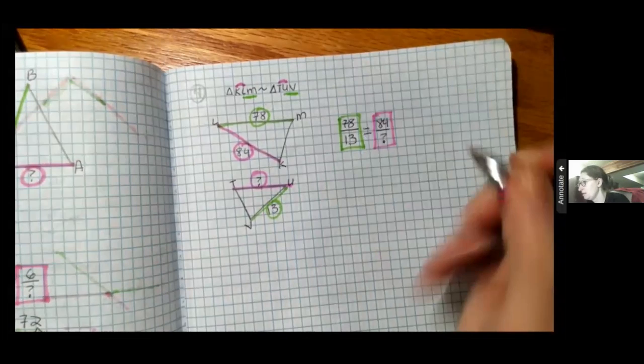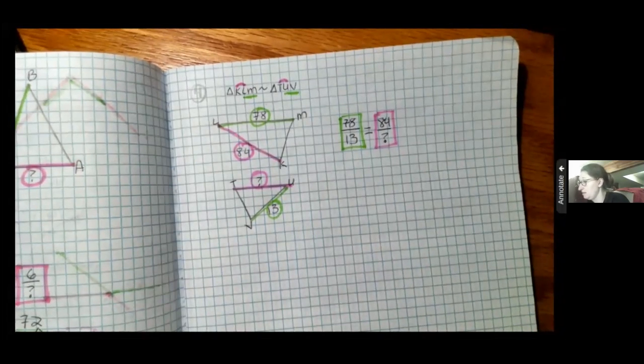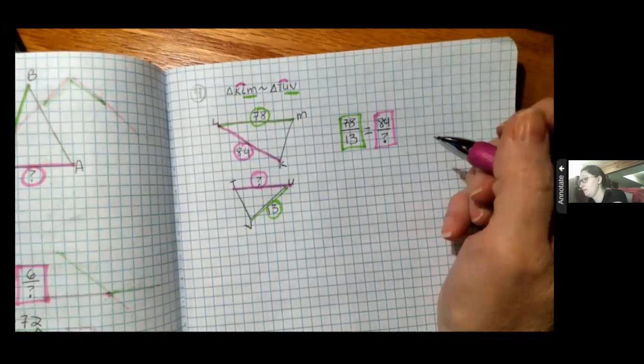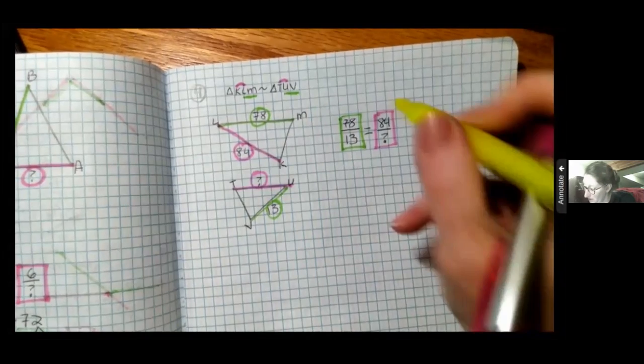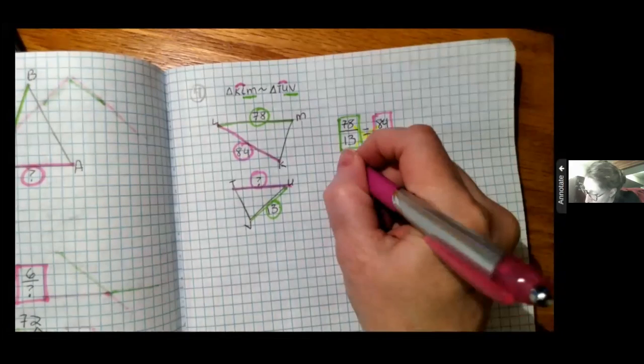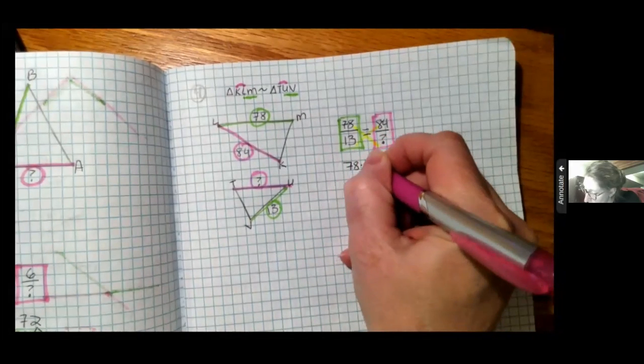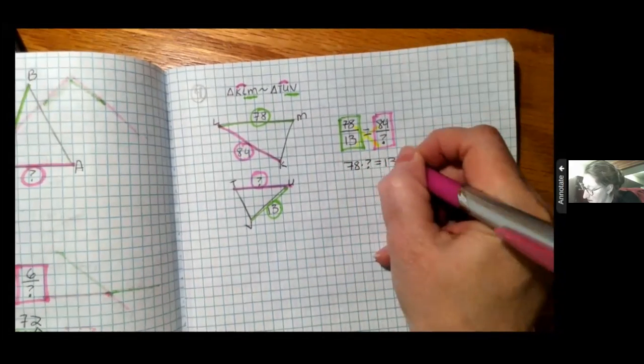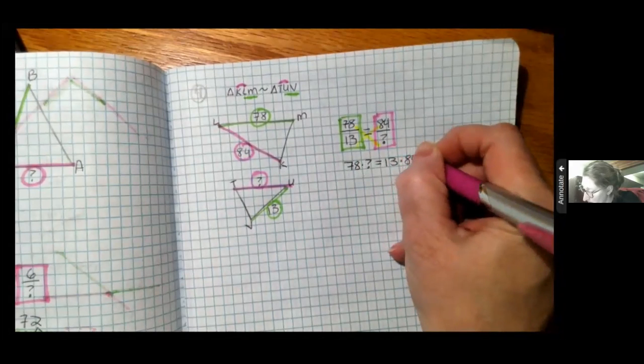And they're equal to each other. That's my similarity statement. The only next step is to cross multiply, going from here to here and here to here. So it's going to mean 78 times the question mark equals 13 times the 84.